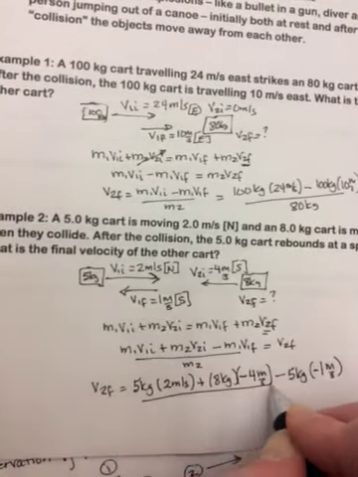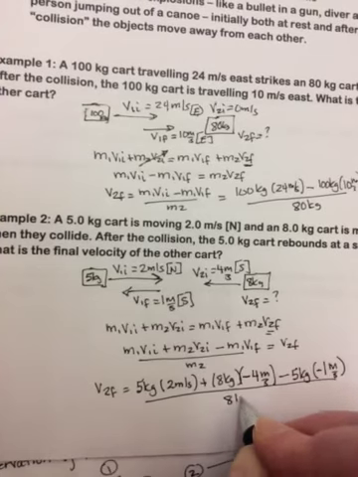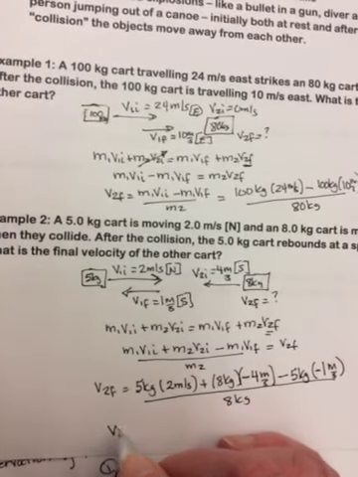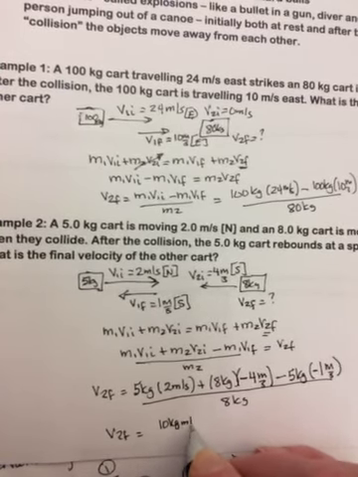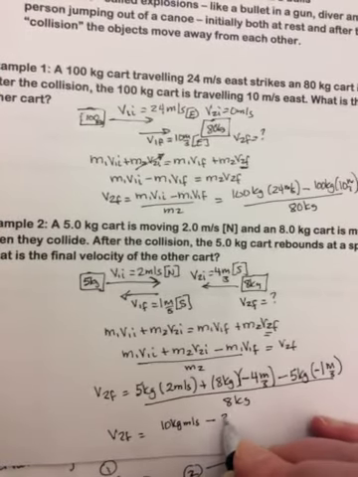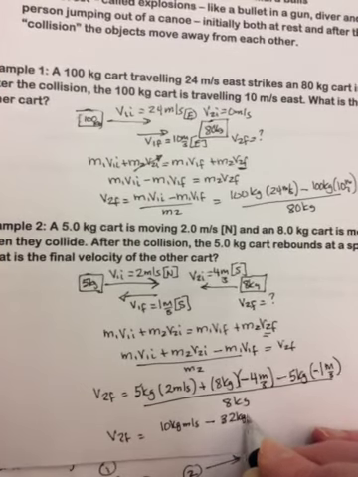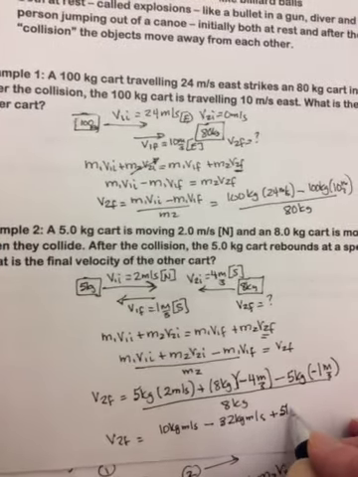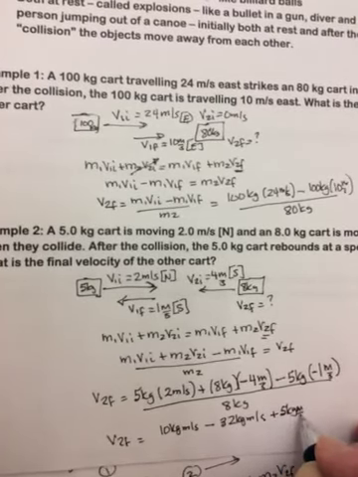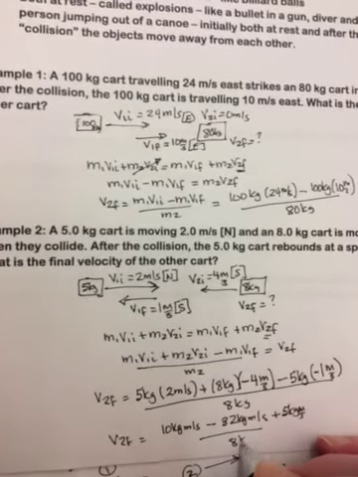And that's all going to get divided by 8 kilograms. So the first term here will be 10 kilogram meters per second minus 32 kilogram meters per second, and then plus 5 kilogram meters per second, over 8 kilograms.